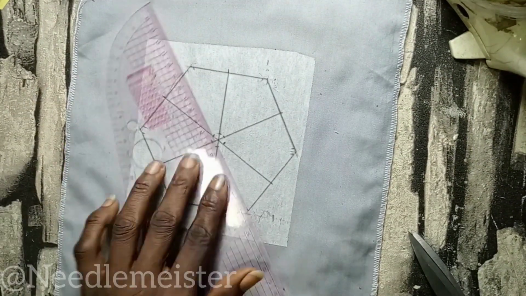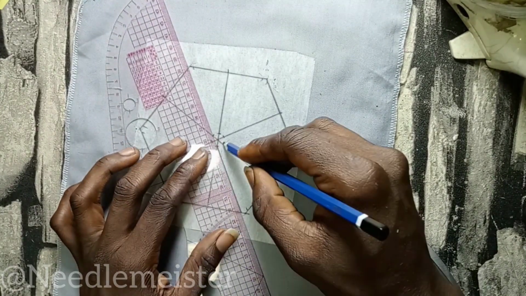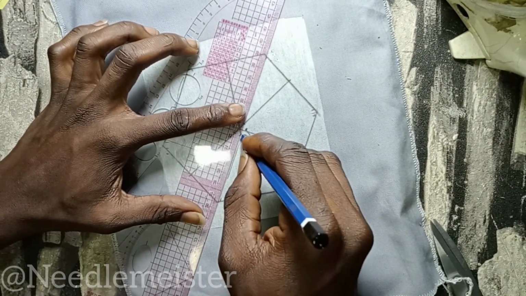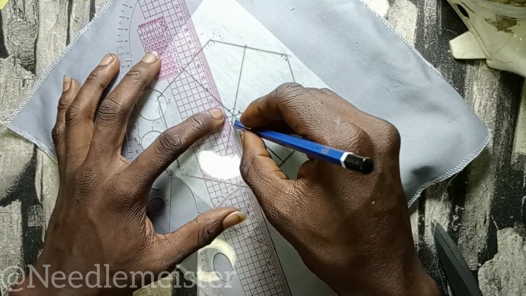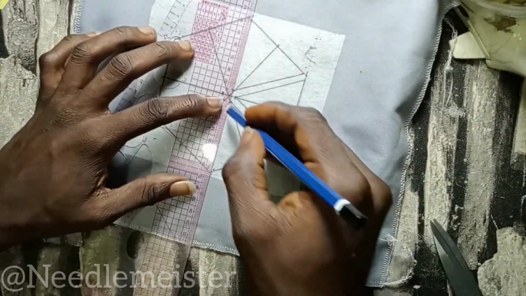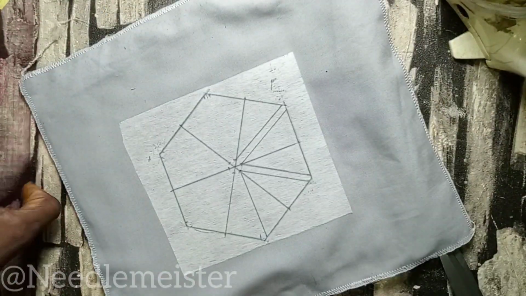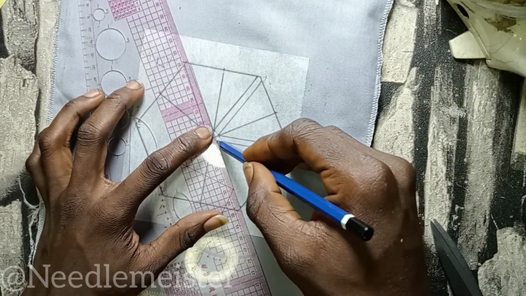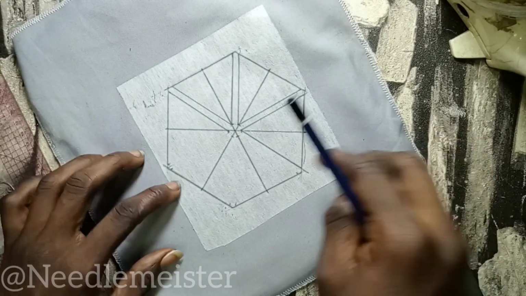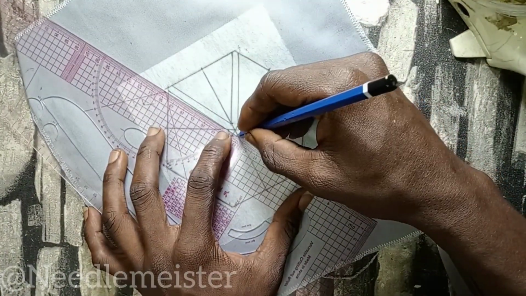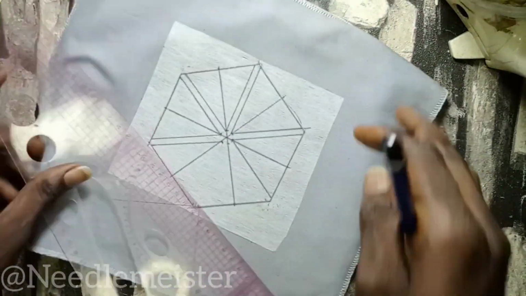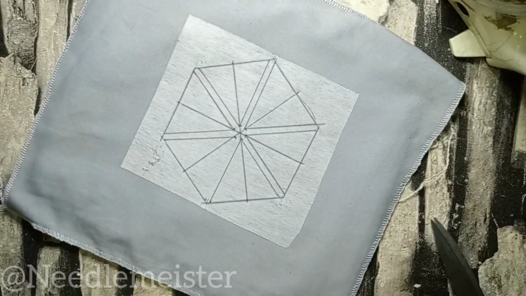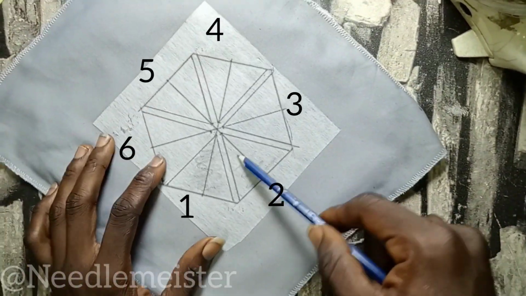The next thing we are going to do is connect these newly marked points to the marked points at the center. Now we have 6 triangles.